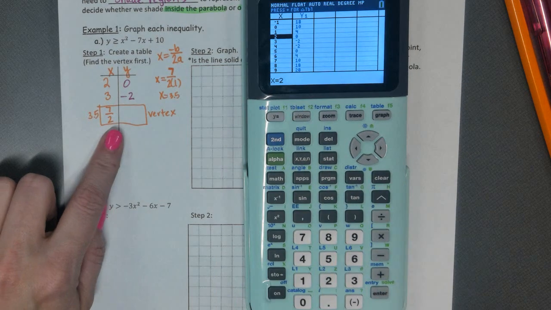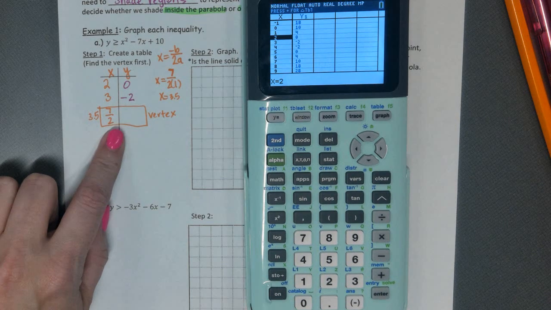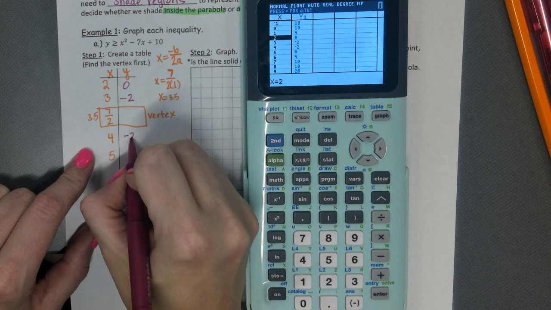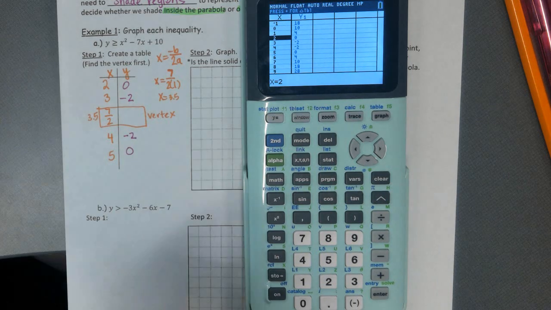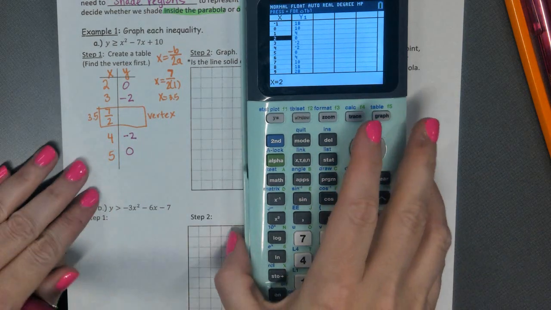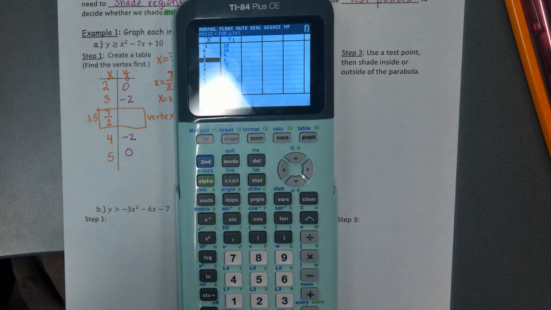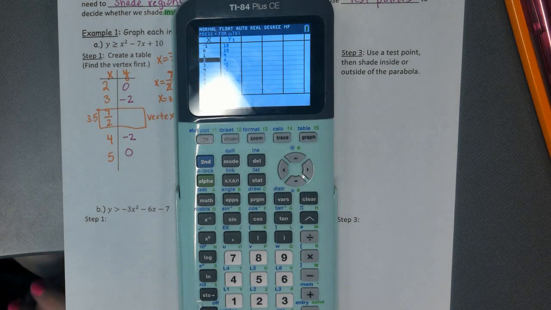And then, do I have 3.5 on there? No, so don't say it out loud yet, but I do want you to think about how we're going to find that. What do you guys think? How are we going to find the y? Okay, so yeah, you can change the table set, or you can plug it in, either one.